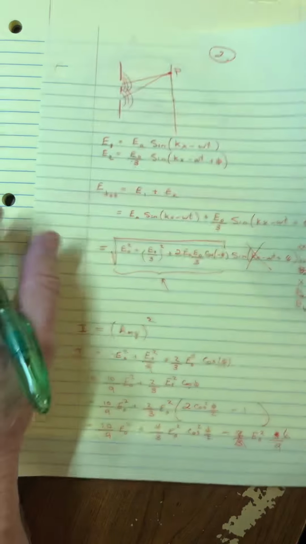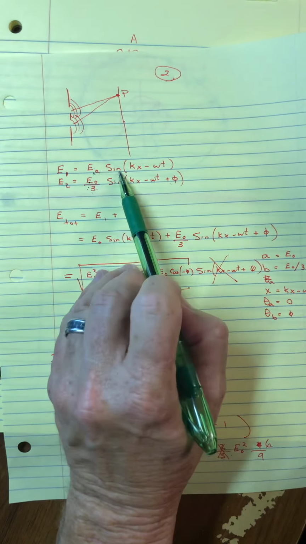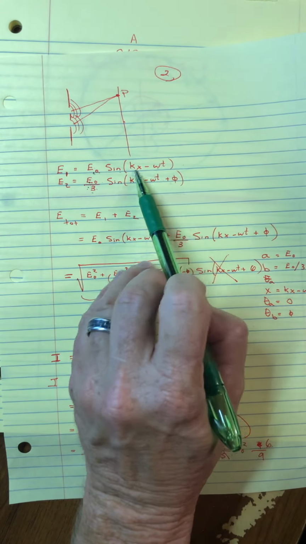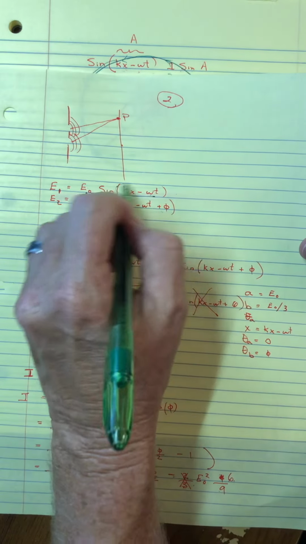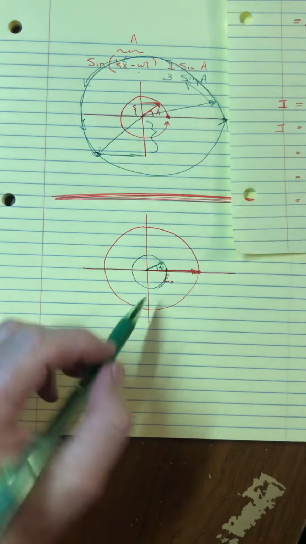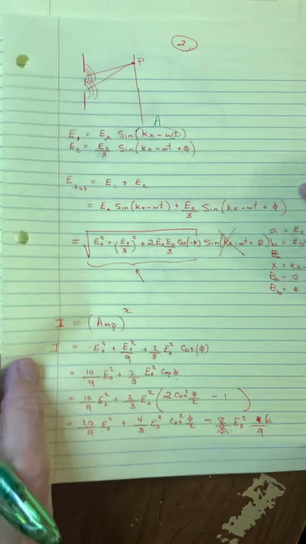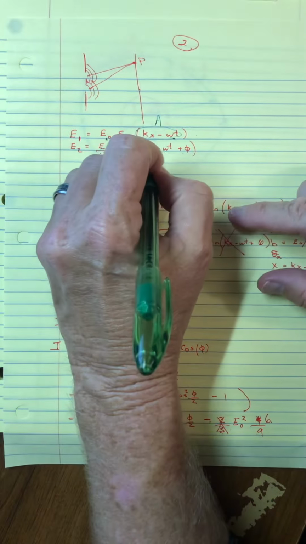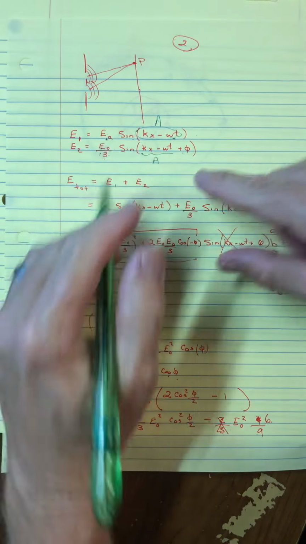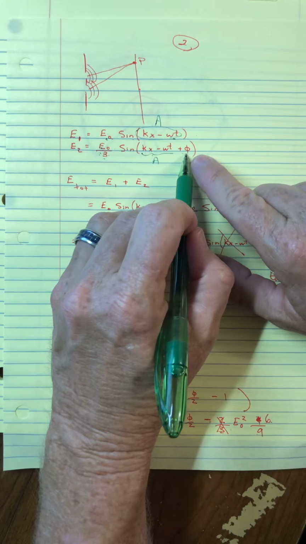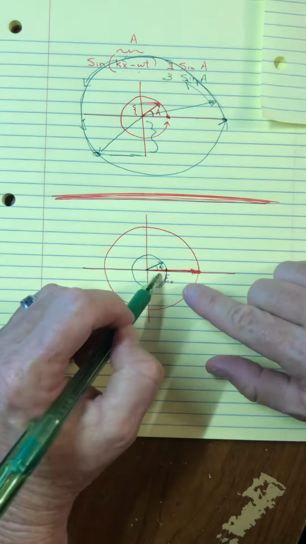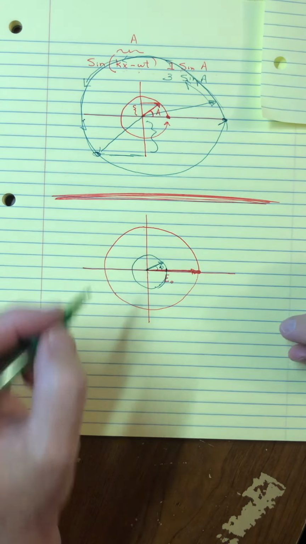So in my mind, I have one that starts at an angle of 0, and these two together I'm just going to call A, and that's the part that represents this red one spinning. But then the second one has a starting point, so it's going to spin, but it starts off with an initial phase.